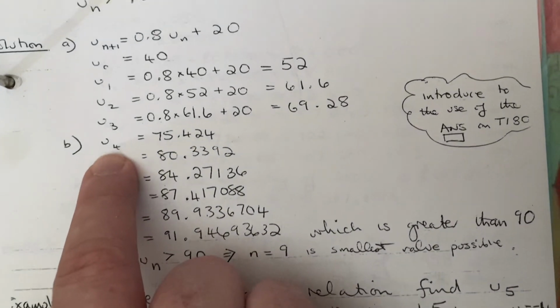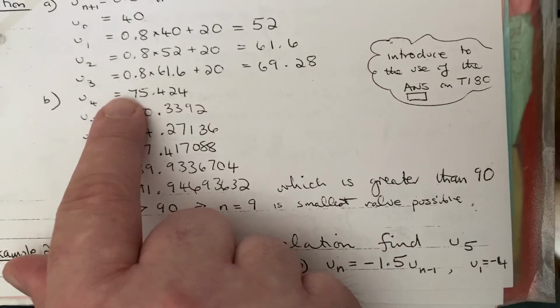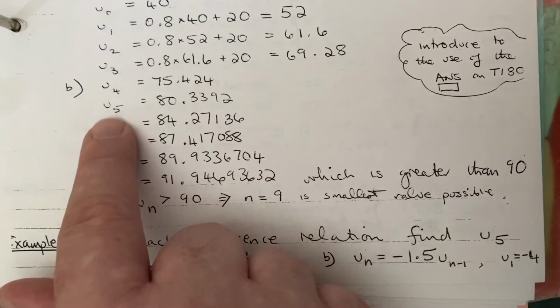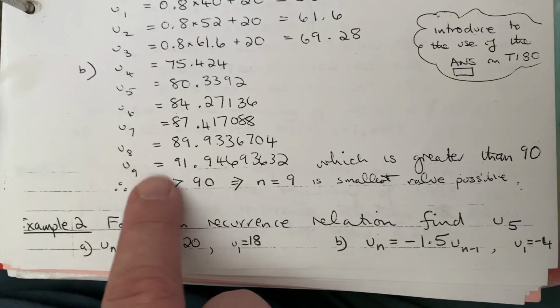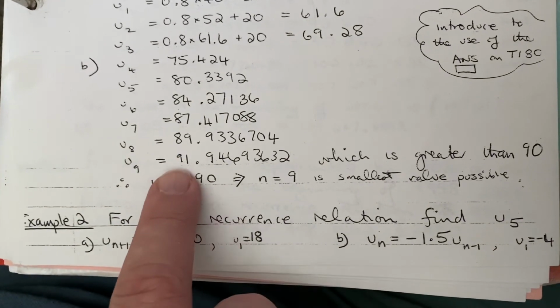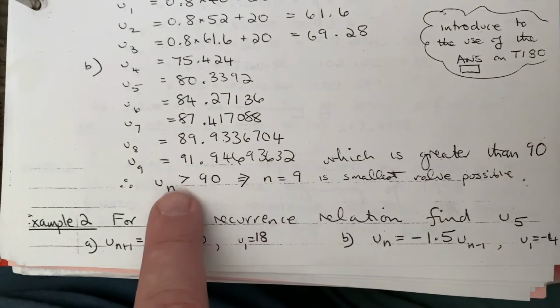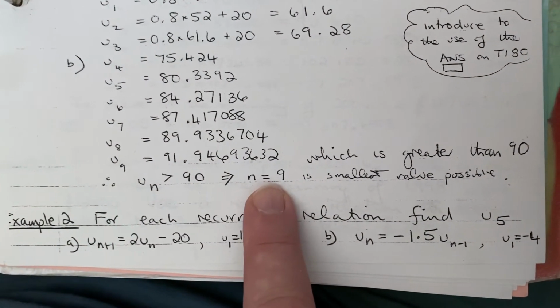So u4, continuing on, I'm not going to keep saying it, I'll say it for this one, would be 0.8 u3, which is 69.28, add 20. u5, u6, u7, u8, u9. So u8 is just below 90, u9 has gone over 90, so the smallest value that takes it over 90 is when n equals 9.